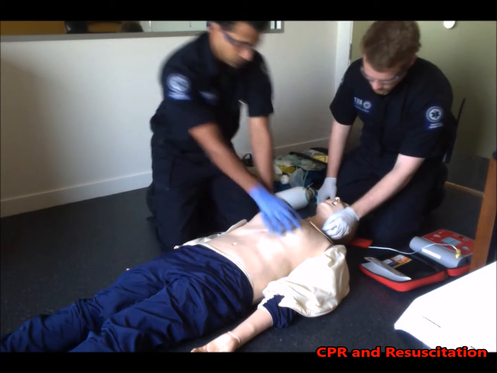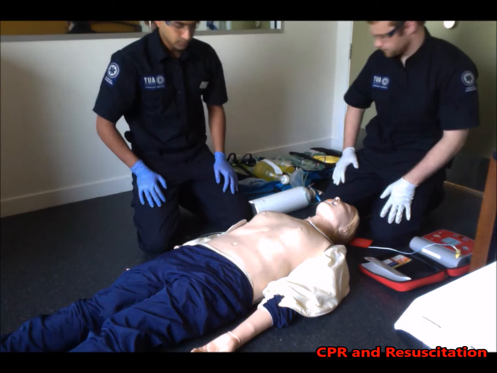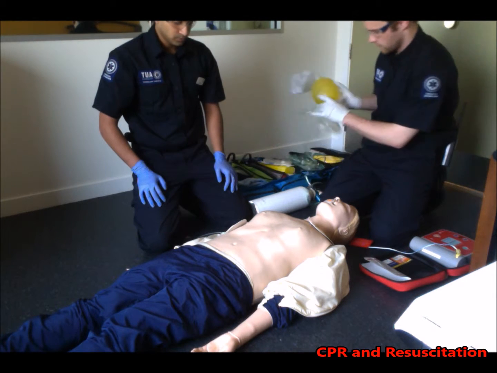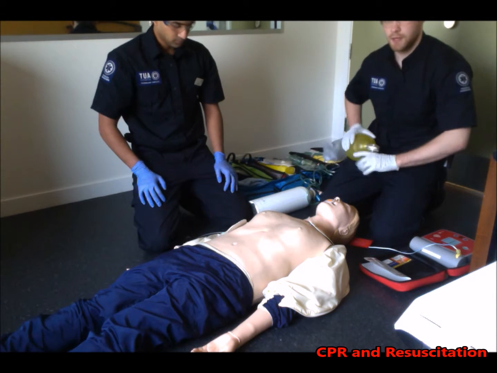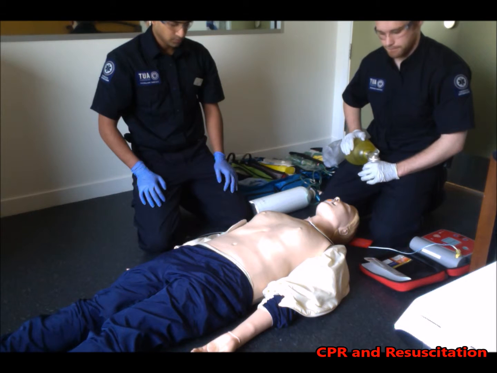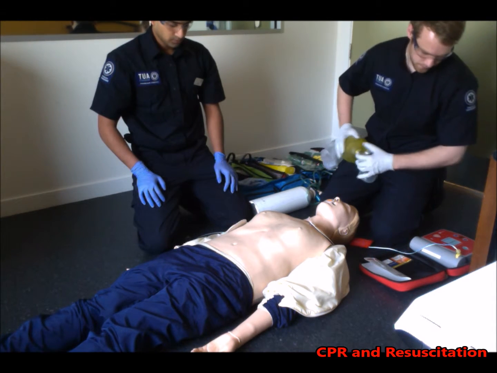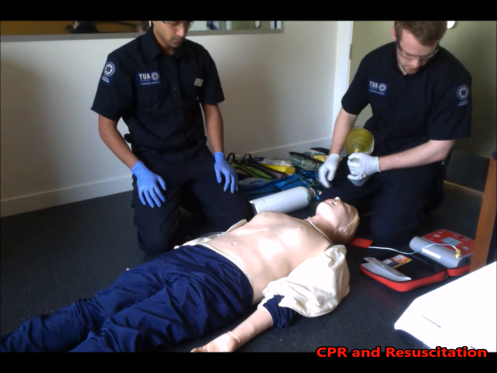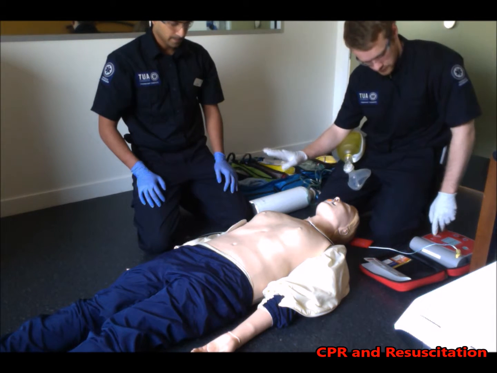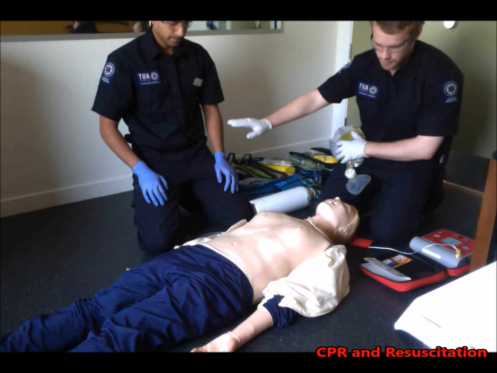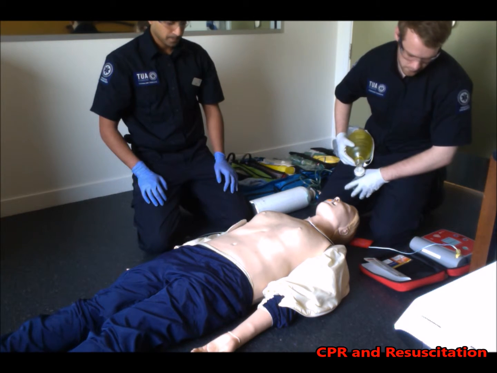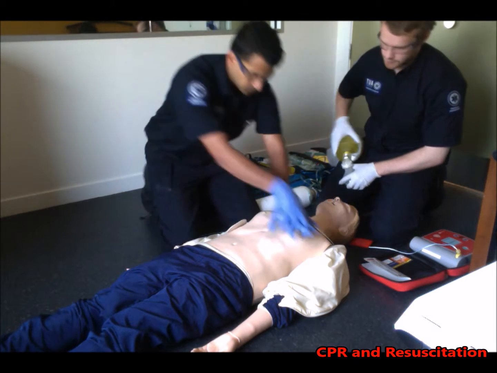Analyzing heart rhythm. Do not touch the patient. Shock advised. So let the AED charge. Stay clear of patient. Deliver shock now. Red shock so delivered. Stay clear. Paused. Start CPR.